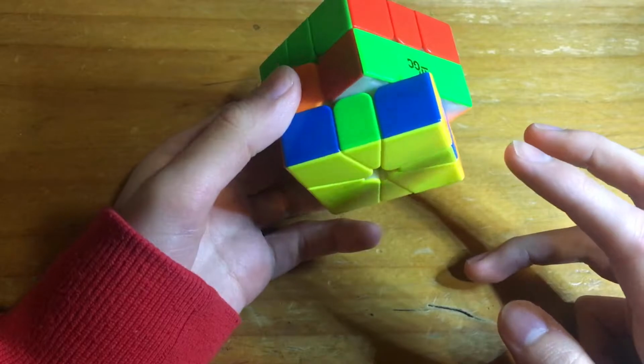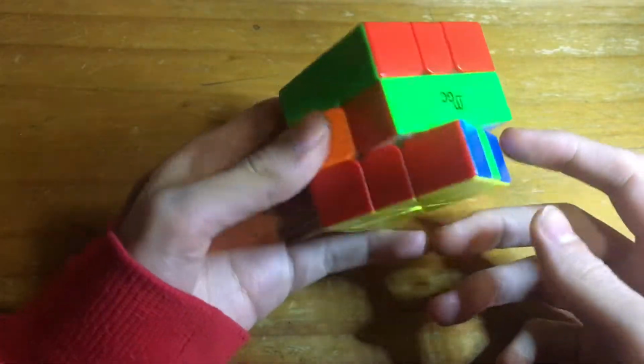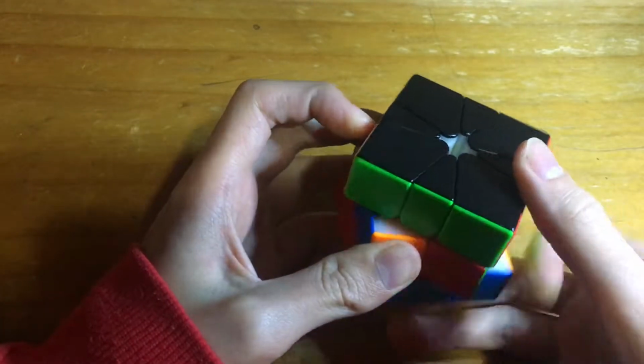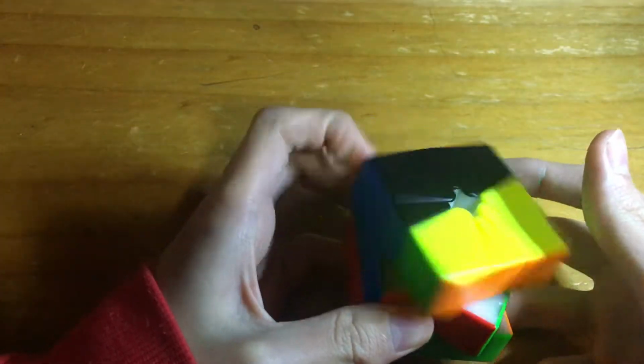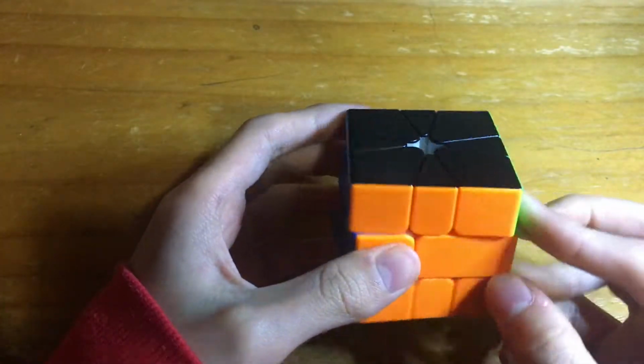And then I'll just do an adjudge here, D prime, another adjudge, and then cancel into the equator flip, and solve.